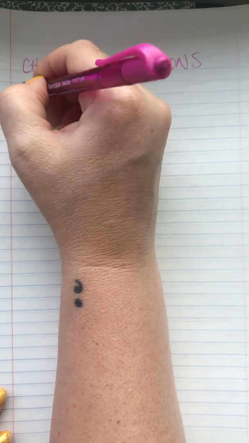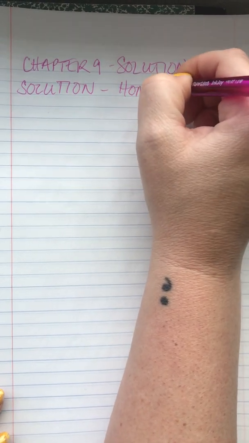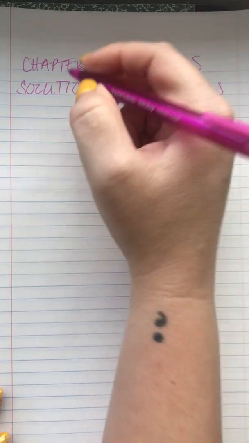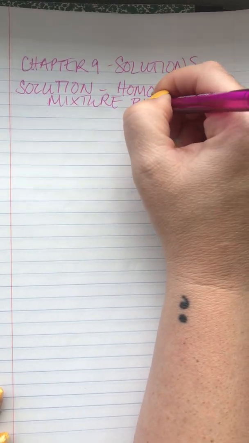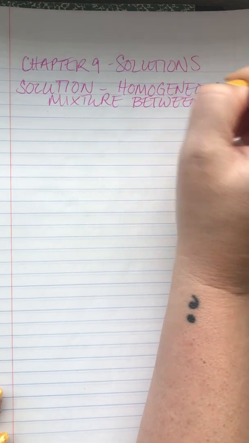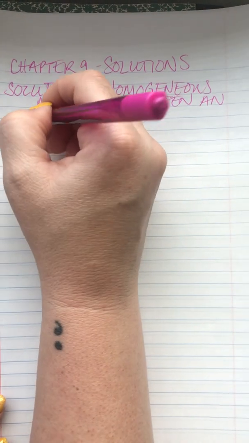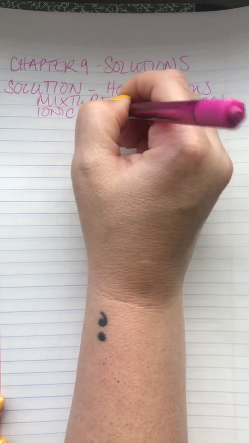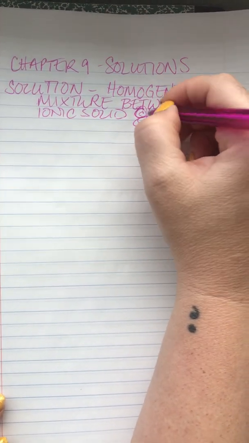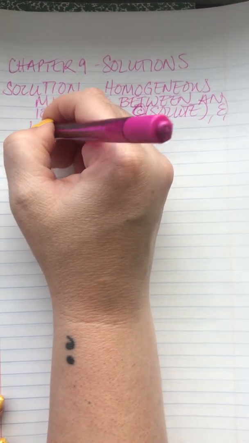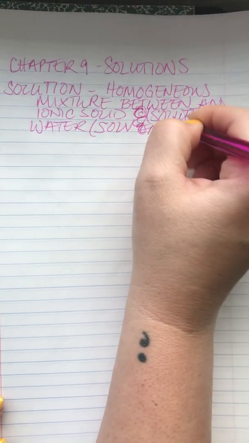Now, when we talk about solutions in a chemistry context, we're talking about a homogeneous mixture between usually, not always, an ionic solid, which is called the solute, and water, which is called the solvent. And I'll write that down below.